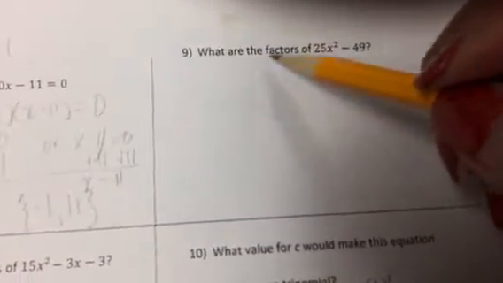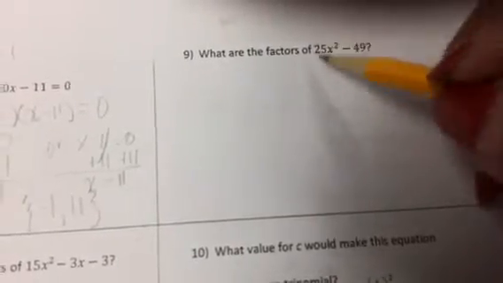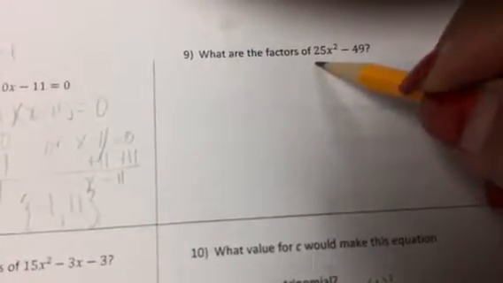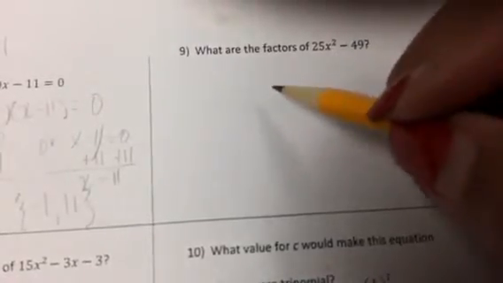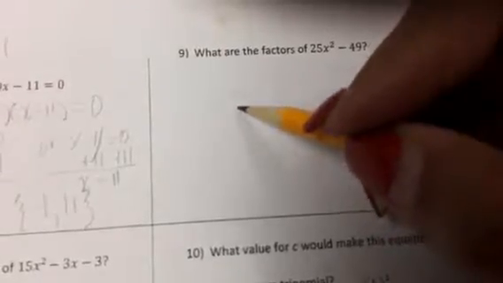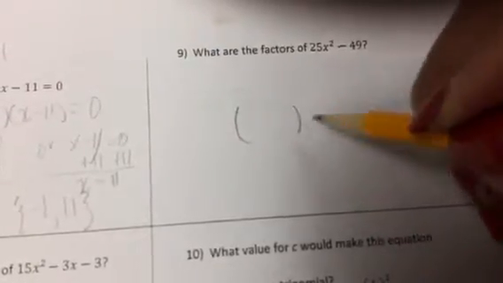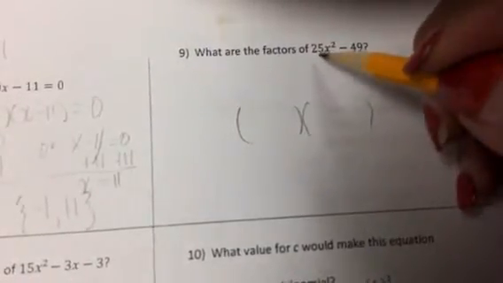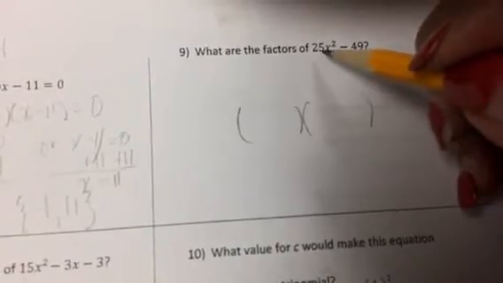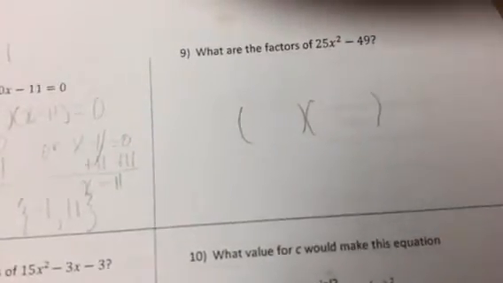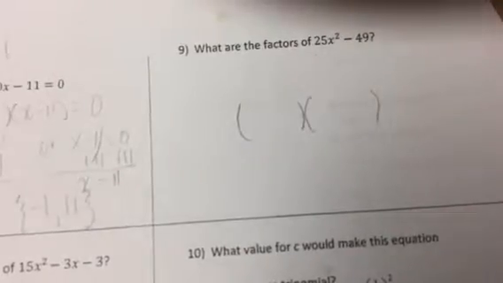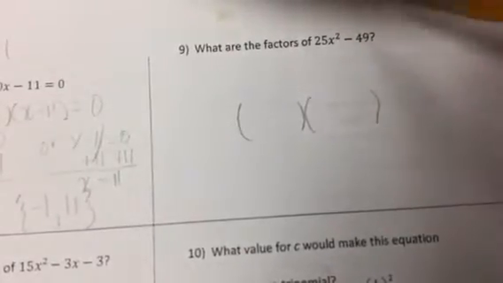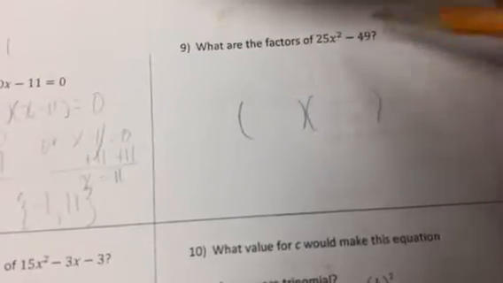Excellent. Next problem. It says simply, what are the factors? That's a different way of saying factor this. Remember, factoring means change it from an addition or a subtraction problem into a multiplication problem. So we're going to end up with 2 sets of parentheses. So how do we figure out what goes into parentheses? Well, this is one of these nice ones. We love when this happens, because 25 and 49 should just be popping out at you. Think of the list on the wall. Those are special numbers. Those are square numbers, right?